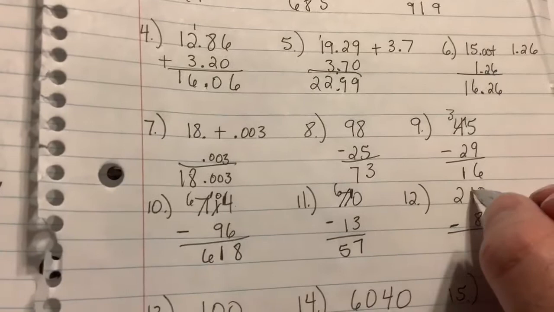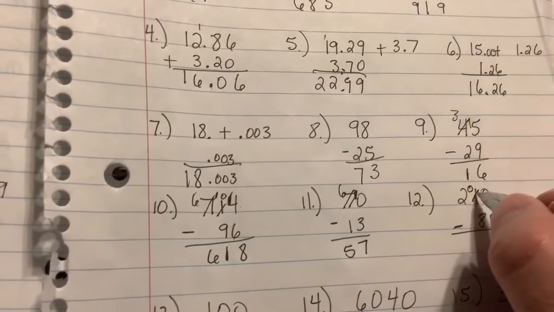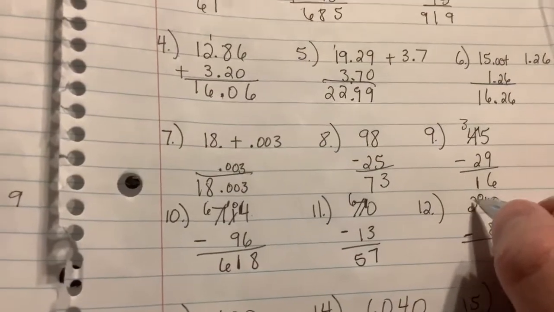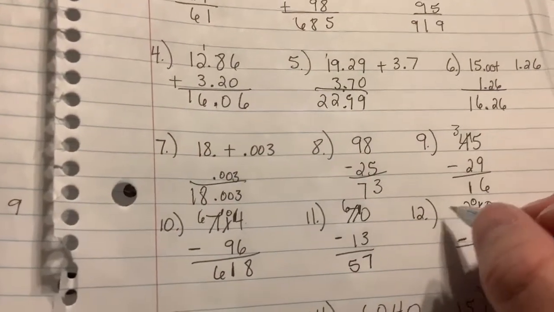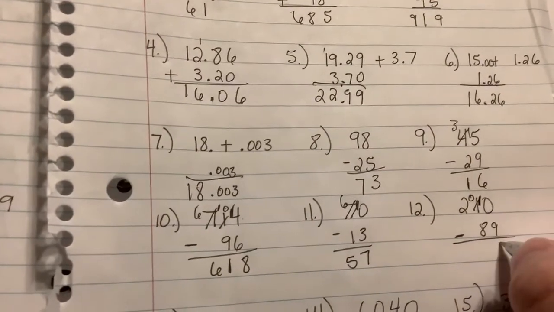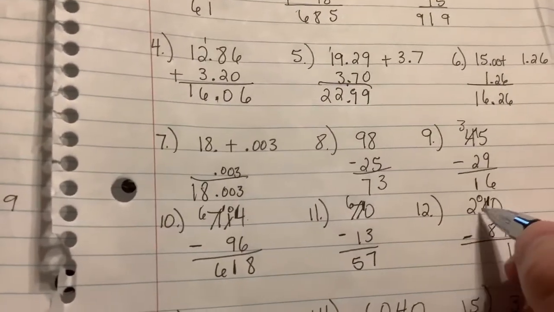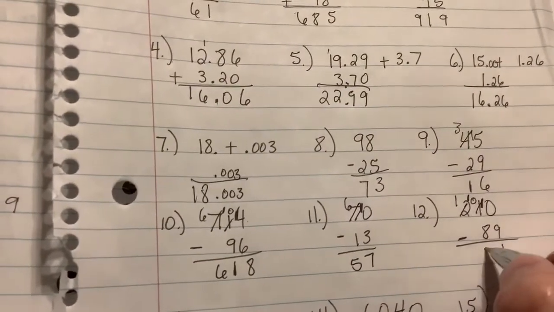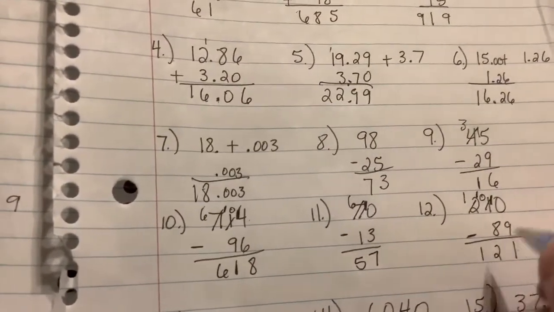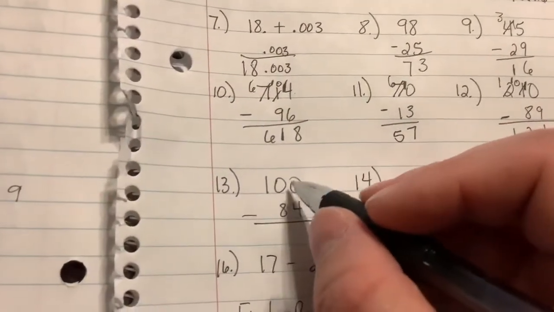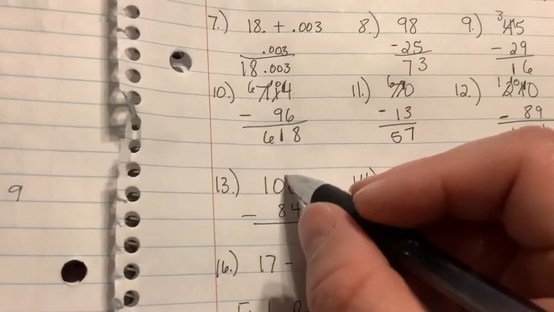Okay, here, same thing. Borrow a 0. And see, you've got something to borrow. So now this is a 0. This is not one that you got to keep going over because there was something to borrow here. So this becomes a 10. 10 minus 9 is 1. And now you need to borrow again. So this is on the end now. It's a 10. So that's a 2. It's 121.